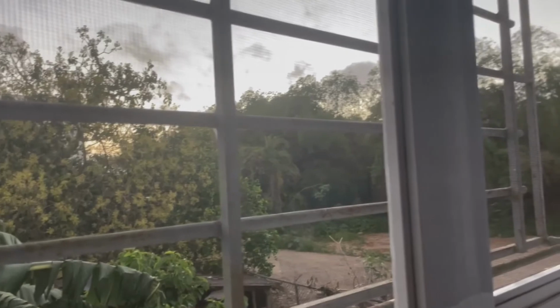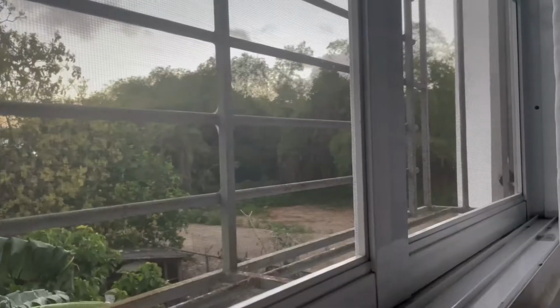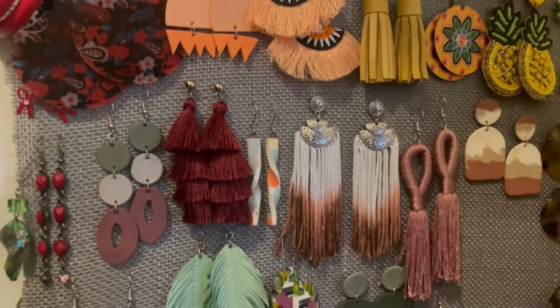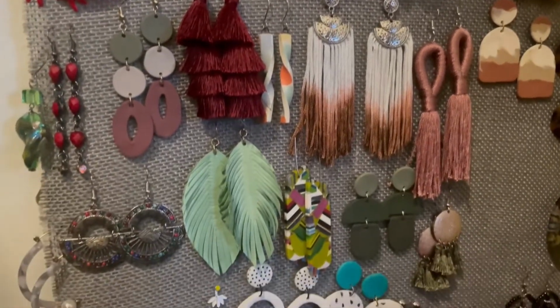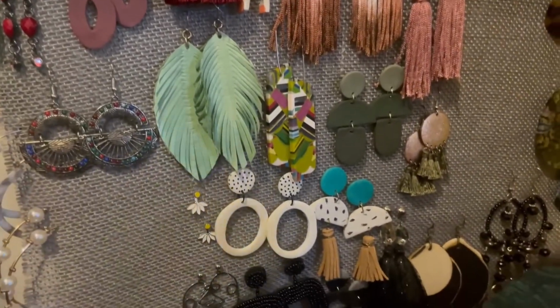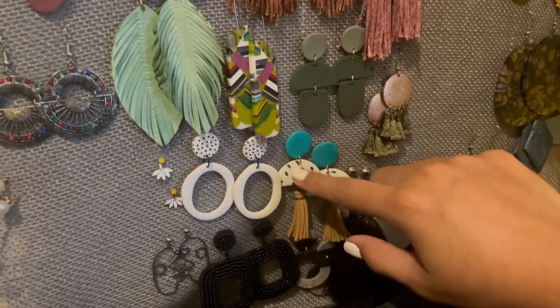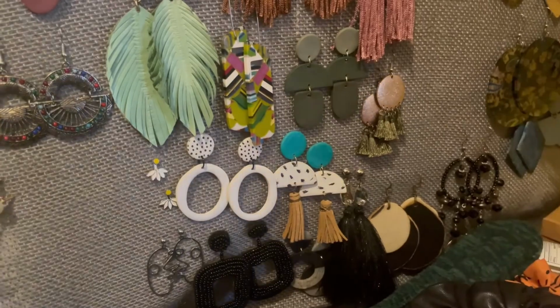Good morning, art teacher friends. It is 6:45 in the morning and I am ready to start my day. One of my favorite things to do every day is to pick out the earrings that I'm gonna wear with my outfit. So today I'm gonna wear these sort of turquoise ones with the black and white dots on them.